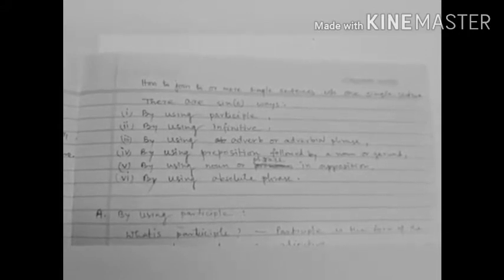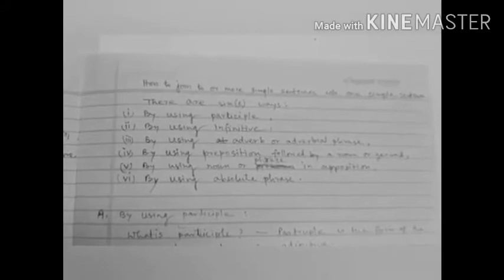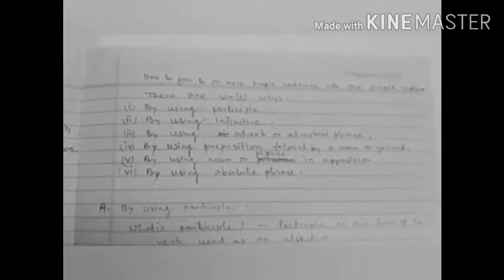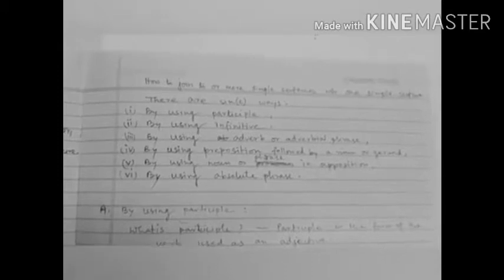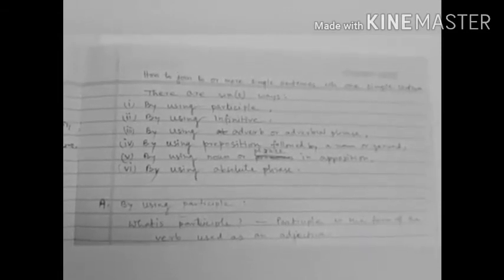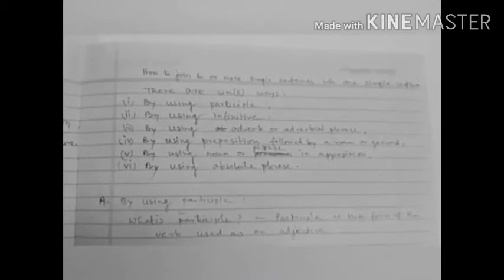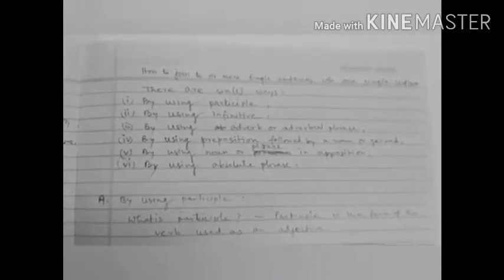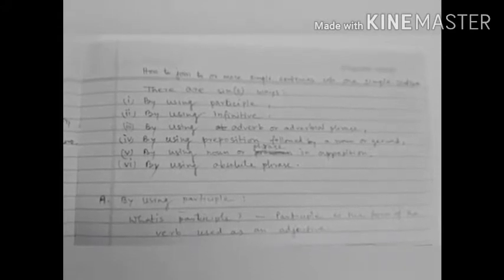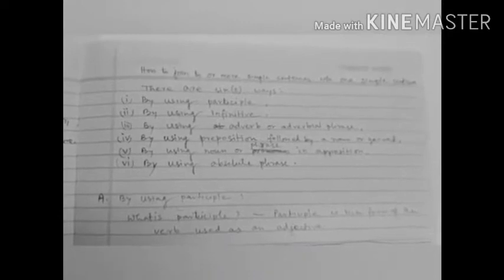Apposition is two words, or a word and a phrase, they are nouns, and both of them symbolize the same thing. A noun or pronoun is followed by a noun or a noun phrase, and they both symbolize the same object. In this case, the second one is called the apposition of the first one.